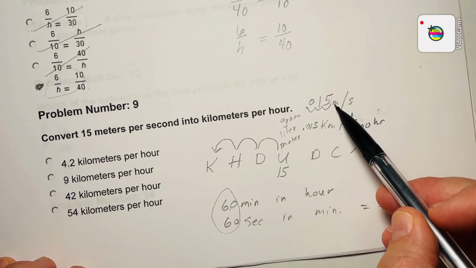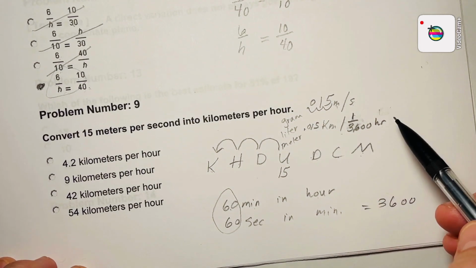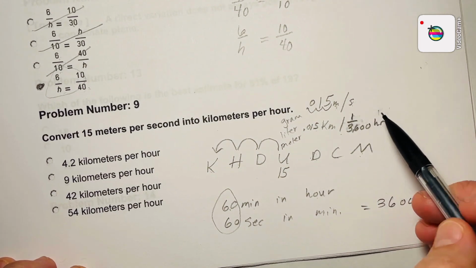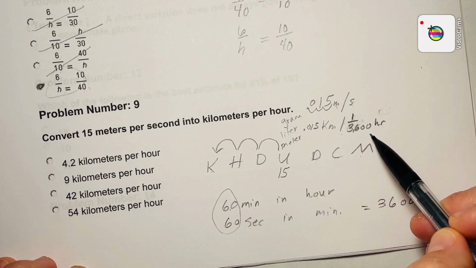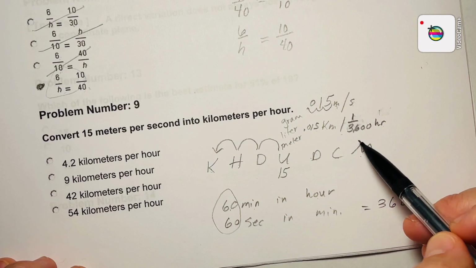Okay, so we converted the 15 meters to kilometers, 0.015. We converted the second to hours, 1 out of 3,600. This fraction I'm going to convert to a decimal.